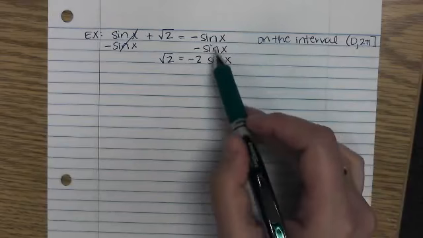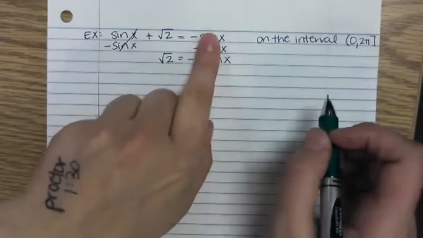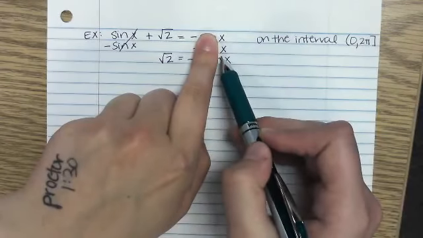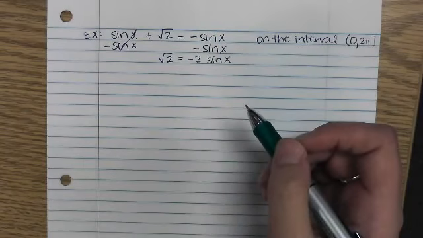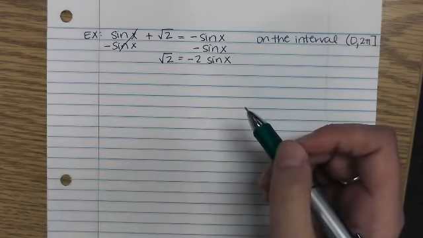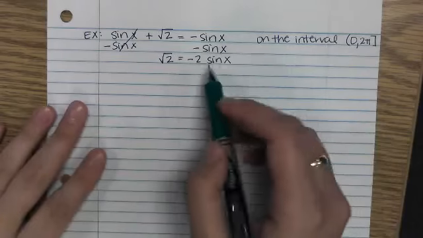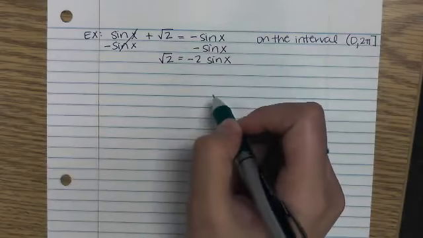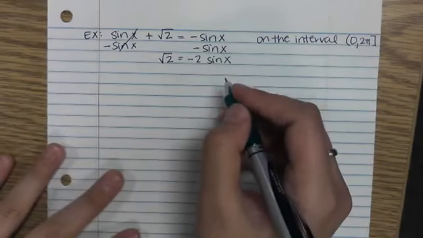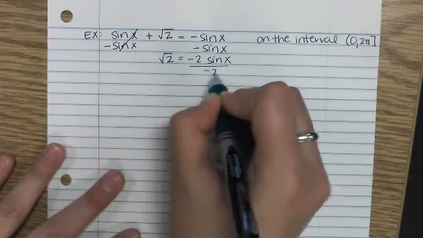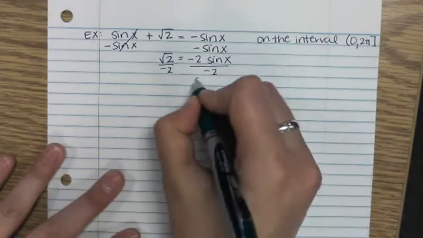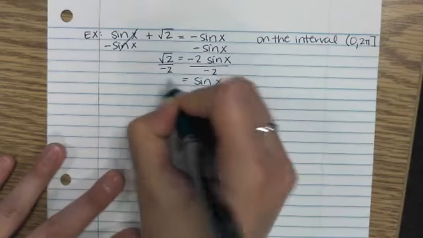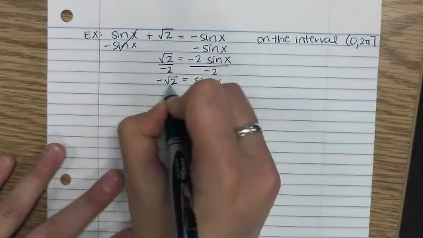Yeah? Add that negative to it. If you don't even think of the sign, if you think this is a negative x and another negative x, it's like there's two of them. Okay, so now to solve for x, what should we do? Yeah, divide by negative 2. So I have sine of x equals negative root 2 over 2.